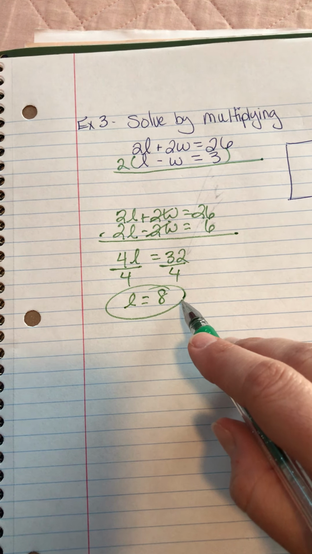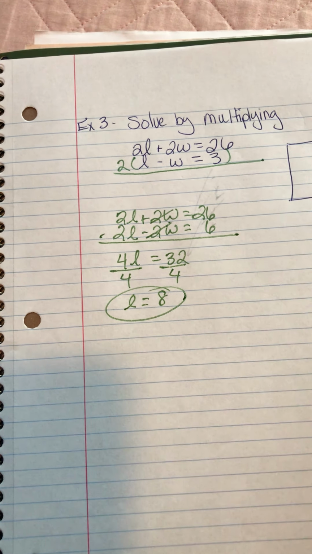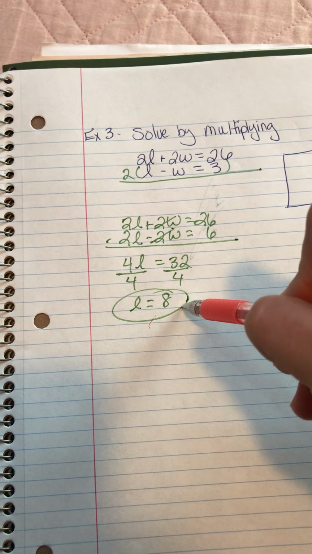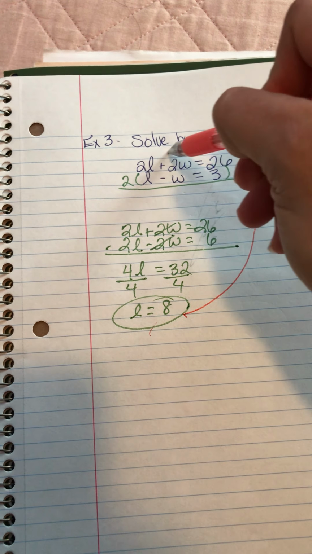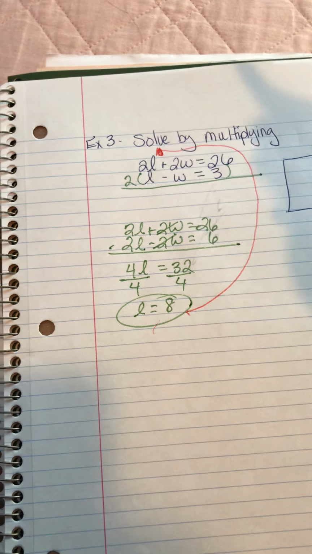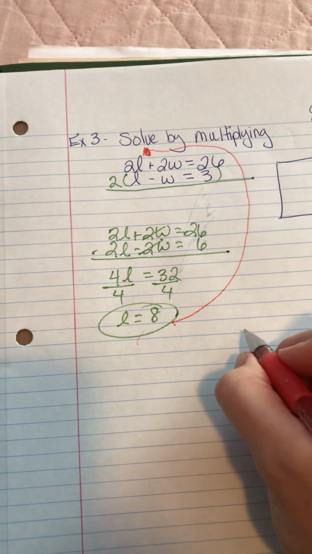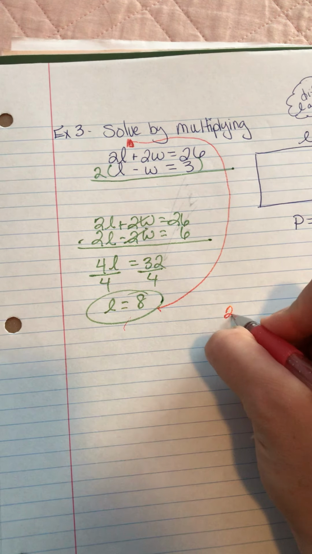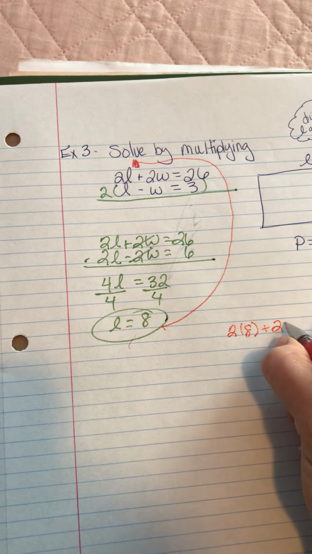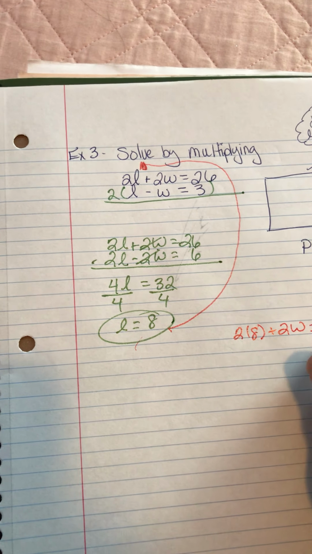Now I can take this 8 here, and I can plug it in. I'm going to go to the top. There's a lot of negatives going on in that second one, okay? So let's rewrite that. 2 times 8 plus 2W equals 26.